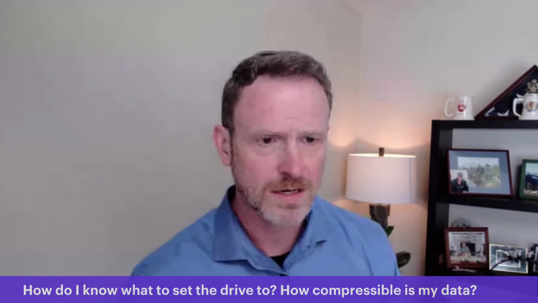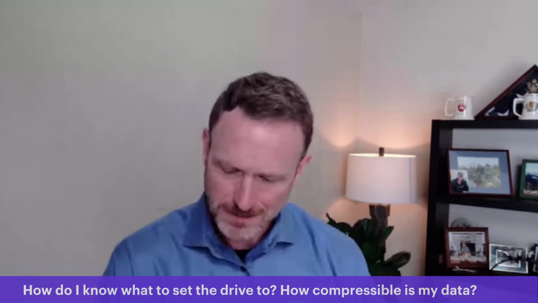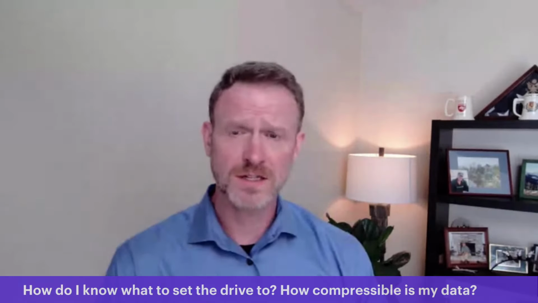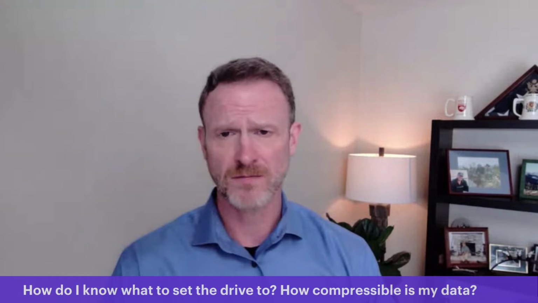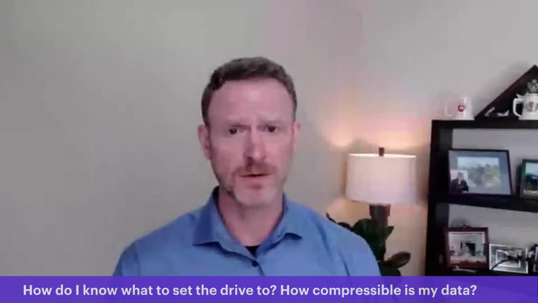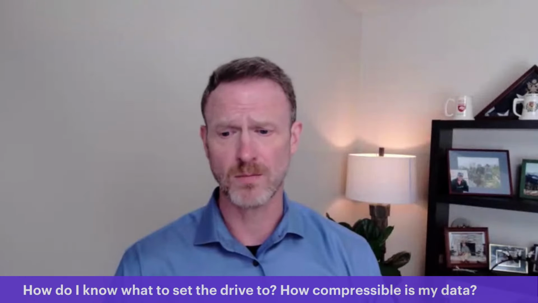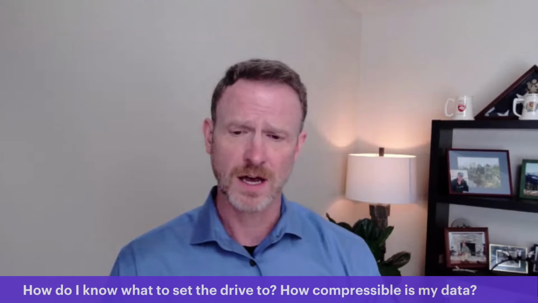Okay, how do I know what to set the drive to, or how compressible is my data? We get this one all the time. It's pretty easy to estimate how compressible your data is. There's a couple of different ways. You could just take a sample of your data set and run it through gzip, and that's going to give you a pretty good estimation of what you would see with the ScaleFlux drive.